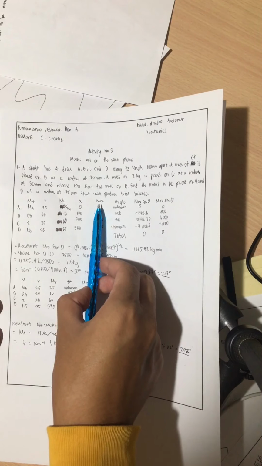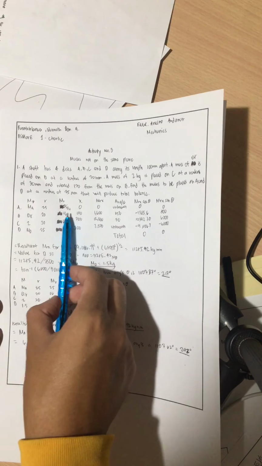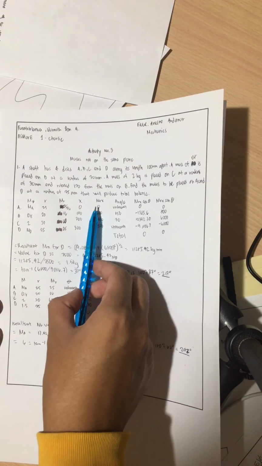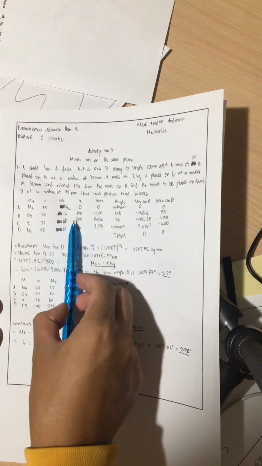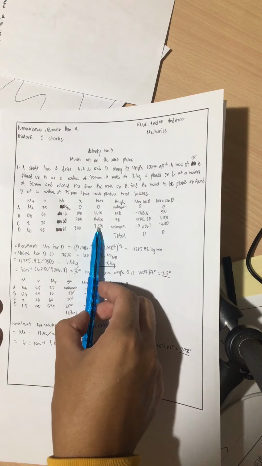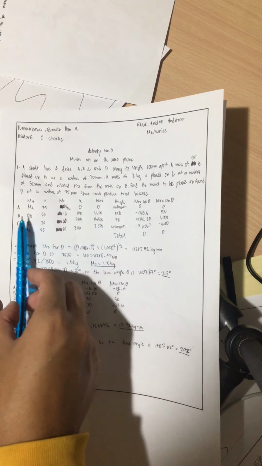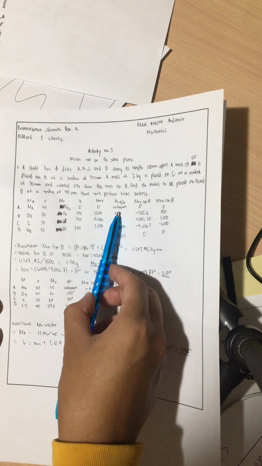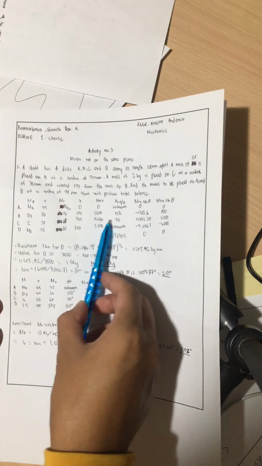For the MRX, we will multiply the MR and the distance. So 25 times 0 is 0, 16 times 100 is 1,600, 60 times 200 is 12,000, 25 times 300 is 7,500. For the angle, for disc A, there's an unknown angle, and for B it is 150.